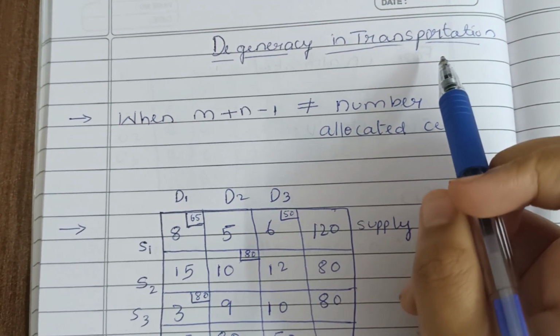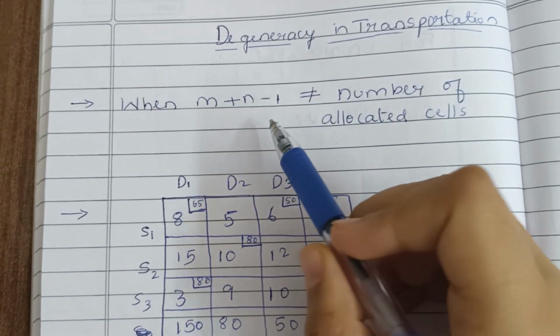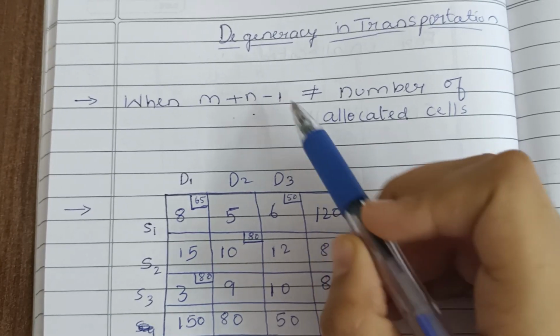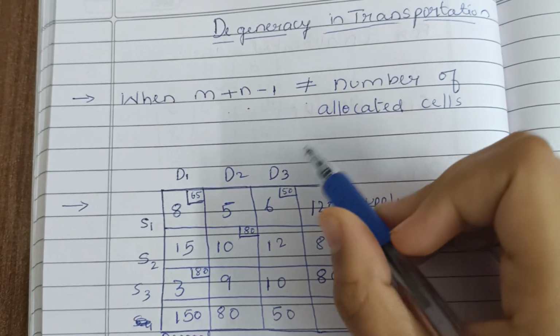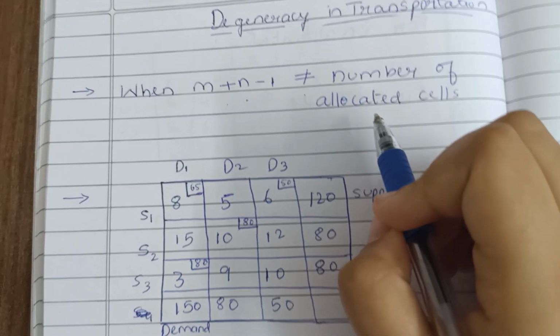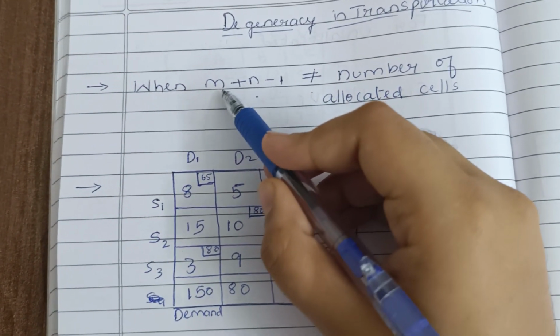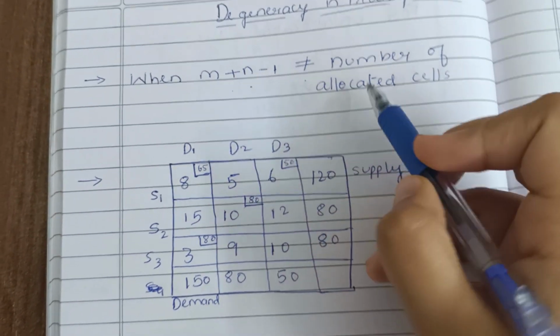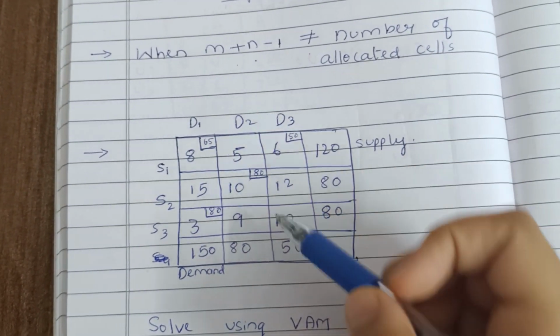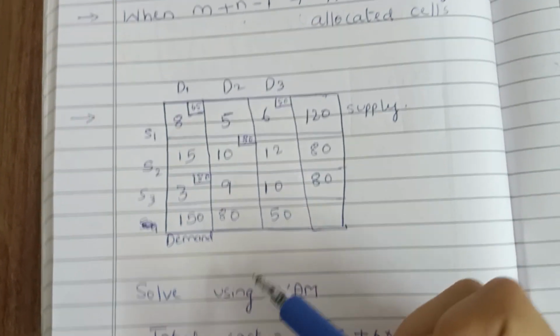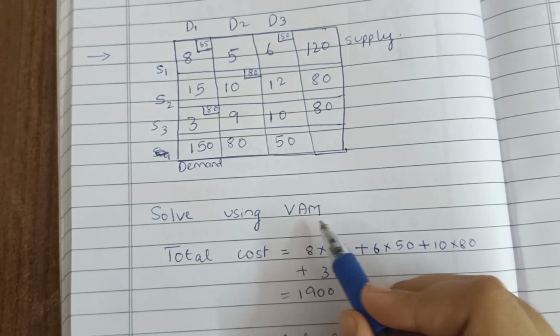Degeneracy in transportation. Here, when m plus n minus 1 is not equal to the number of allocated cells, then the degeneracy exists. M means number of rows, n is number of columns. Allocated cells means the cells which are allocated here. In the question only the table will be given. We have to solve it using VAM.